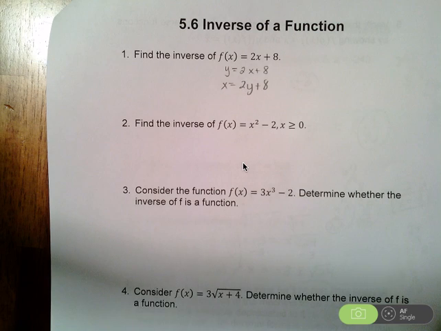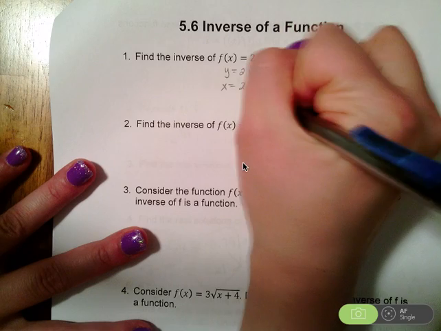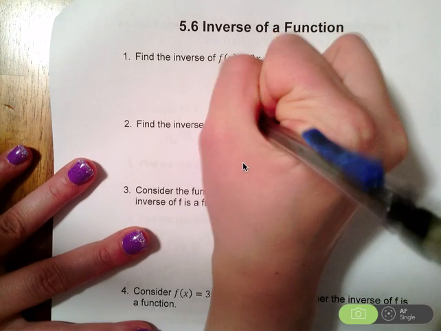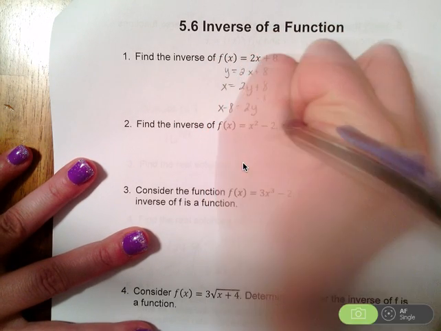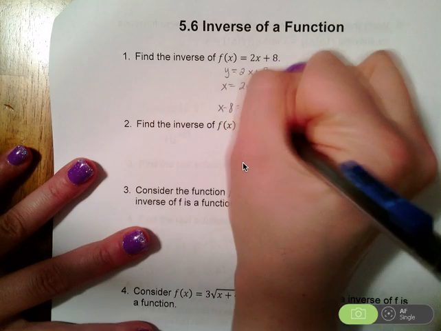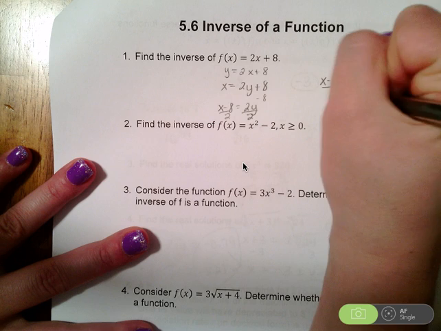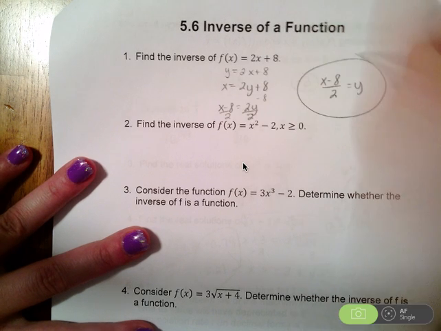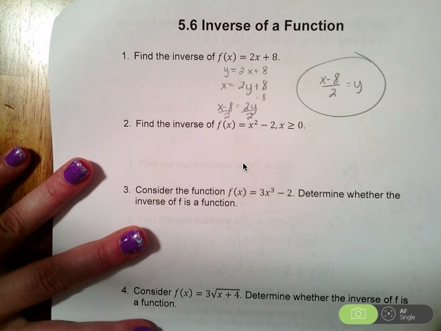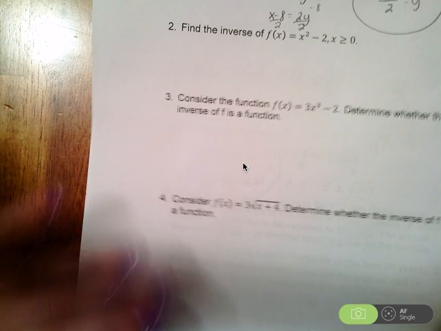Get y by itself, for those of you that don't know what solve for y means. Subtract 8. So now we're left with x minus 8 equals 2y. Divide both sides by 2. So now you're left with (x minus 8) over 2 equals y. That's it. Beautiful. Find the inverse of x squared minus 2.